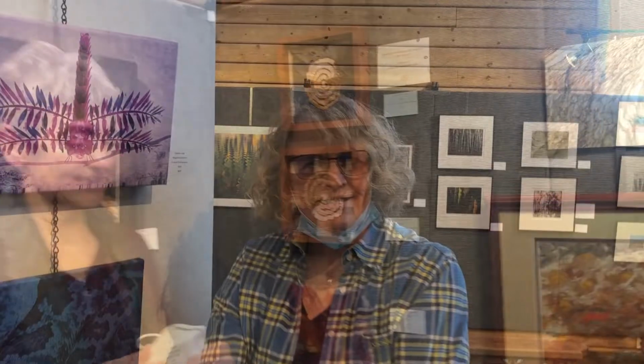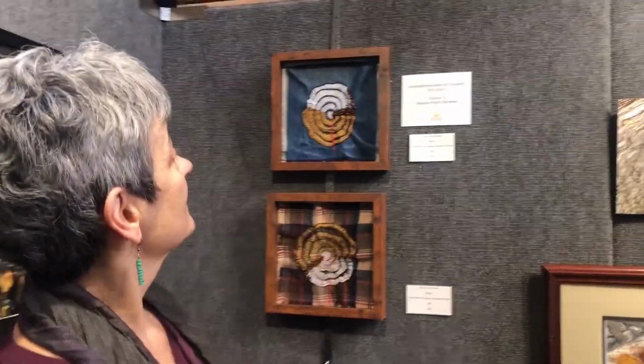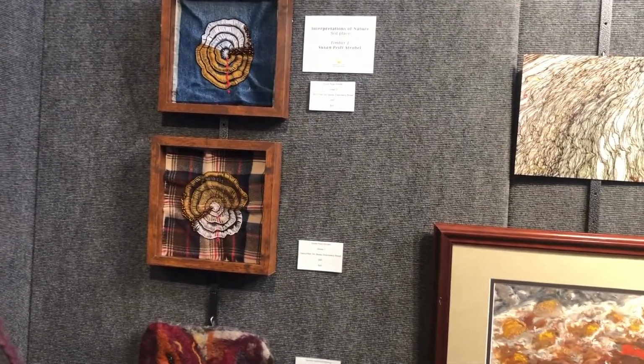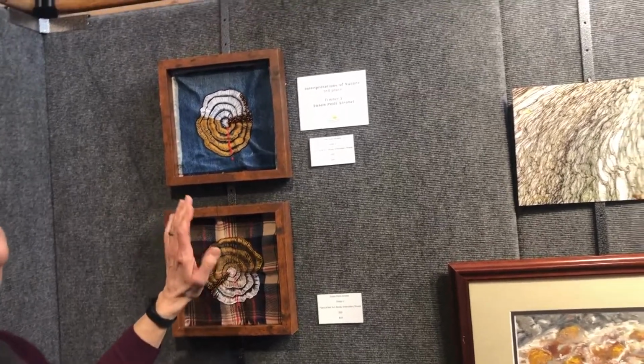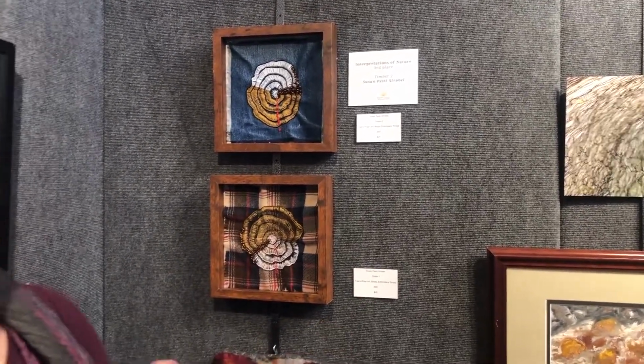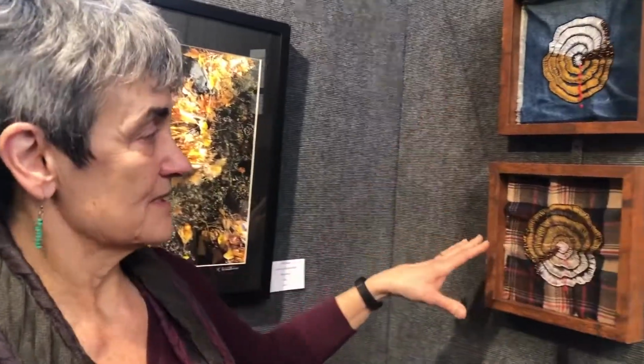Thank you. I'm Susan Peshti Strobel. These are the two pieces that were selected for the first time ever in my life for an exhibit, and they are interpretations of nature. I have always been fascinated by trees, but now that we have moved to Wallowa County and also to the lake, now I'm obsessed with trees.